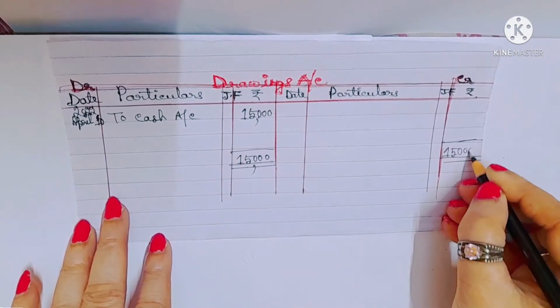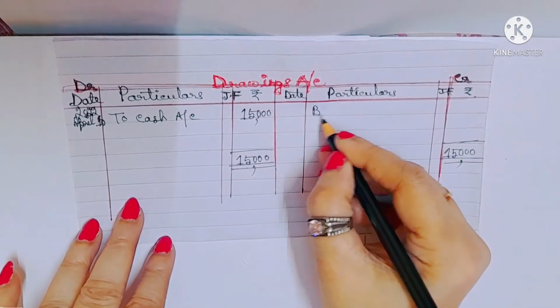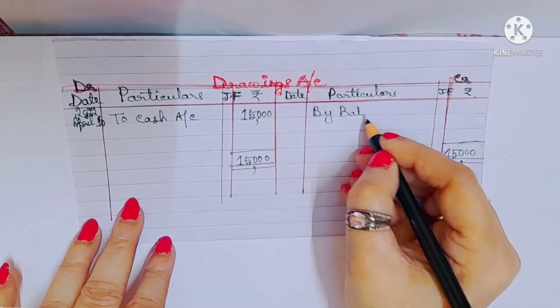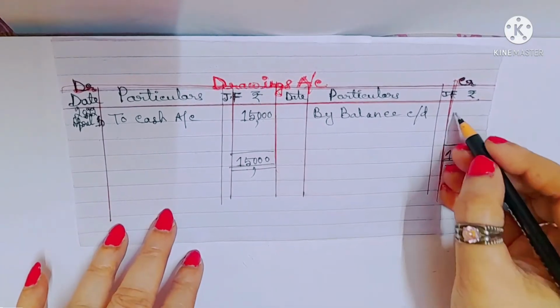But the problem is এখানে তো কিছু নেই, we have to balance it. So write by balance CD. This is balancing figure actually. By balance CD. How much? 15,000 minus 0, 15,000.